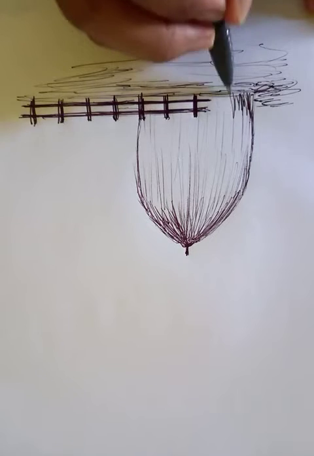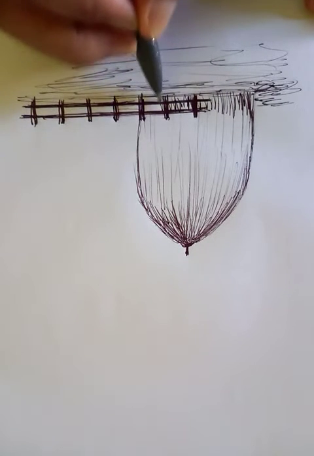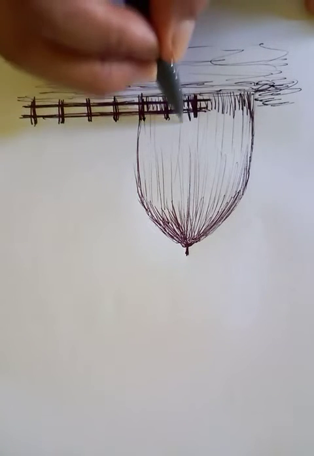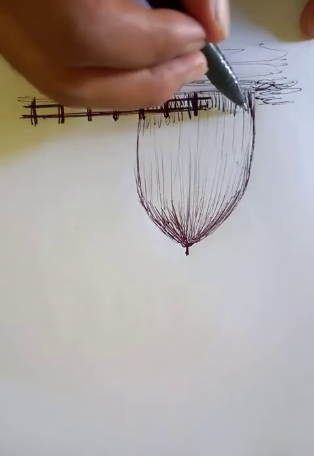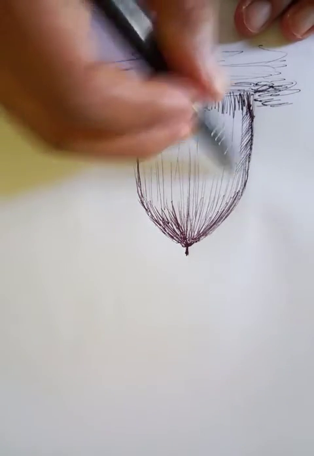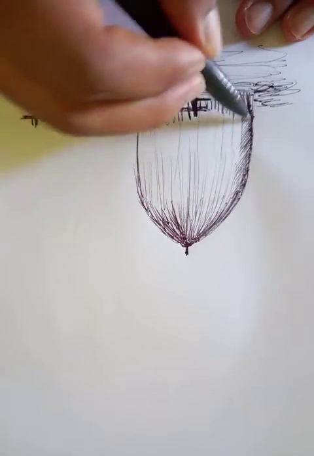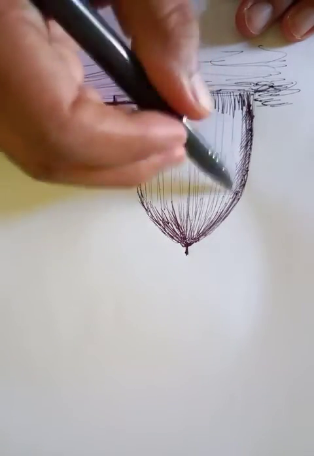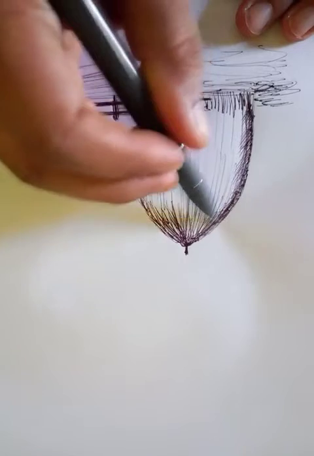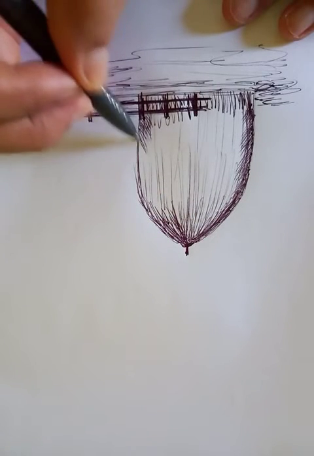Let's make the bottom a little darker too, to clearly define the shape, and the side panel, because the shades here are darker too. Let's put some shades from this side panel.